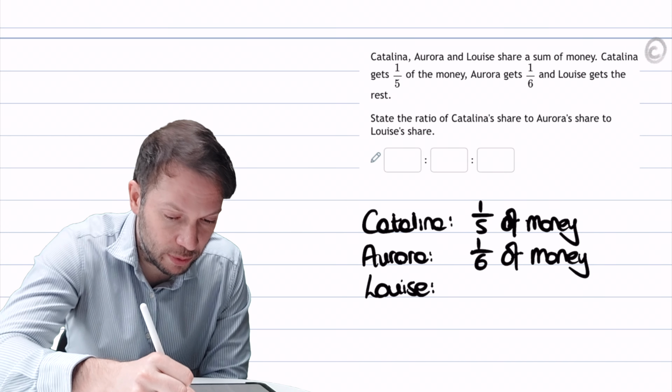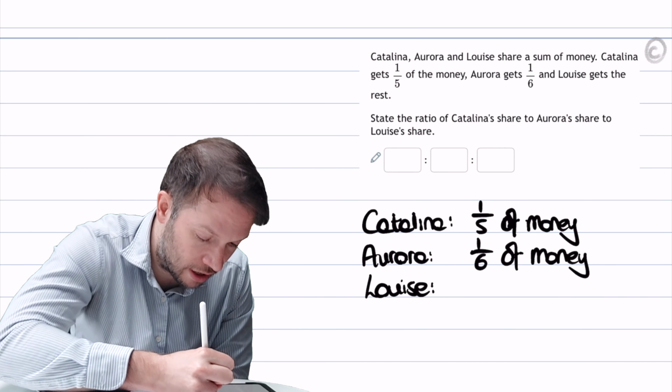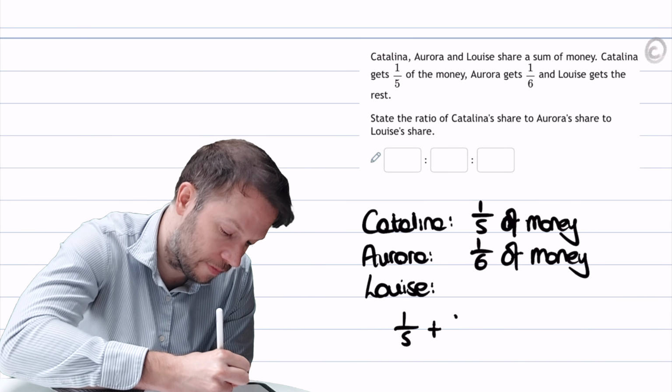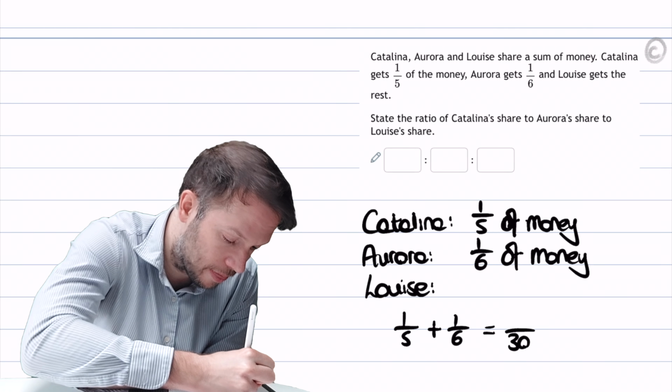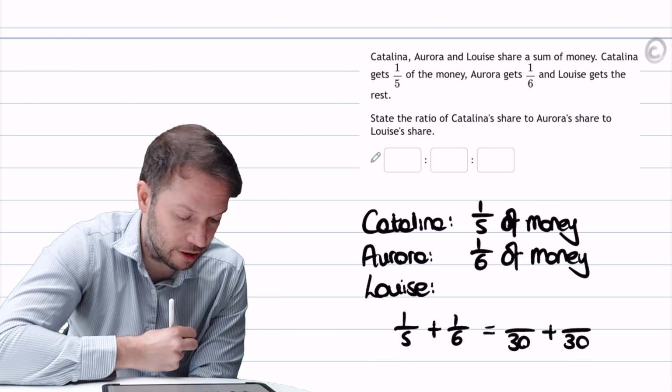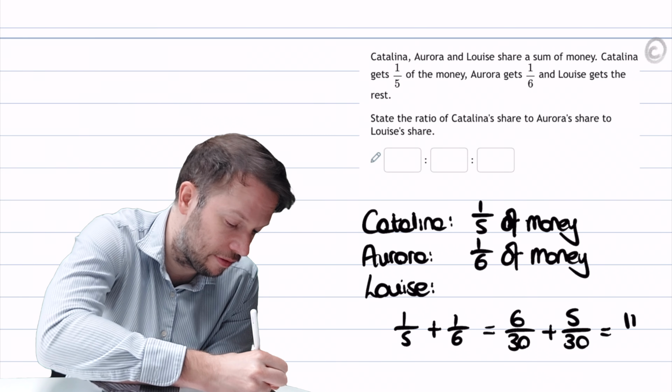So what we could do is add up the fraction that Catalina and Aurora get first. So we can just do a fifth plus a sixth. Now to add those fractions, we just make them both over 30 because 5 and 6 both go into 30, and that's going to be 6 30ths plus 5 30ths, which is 11 30ths.